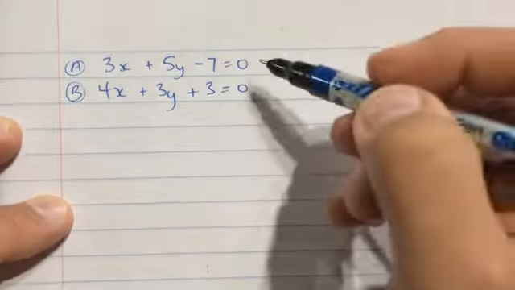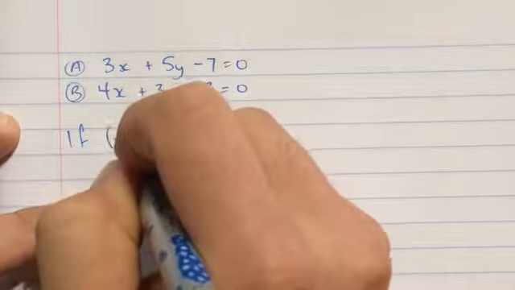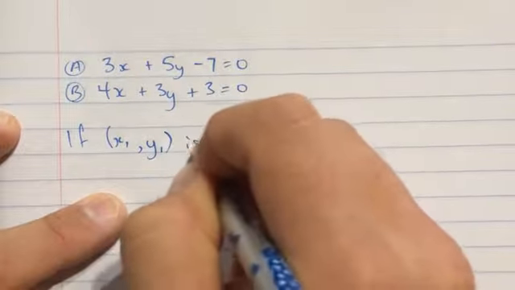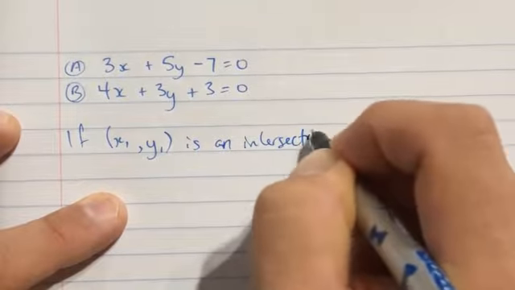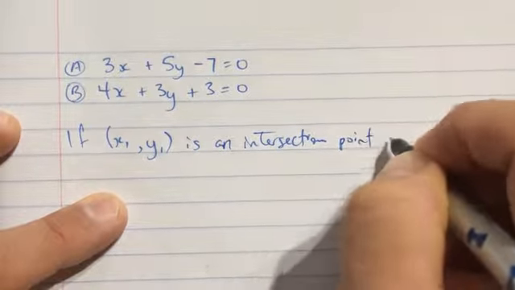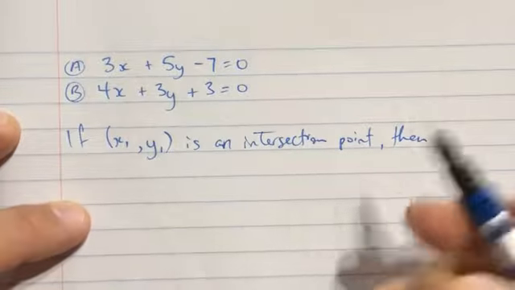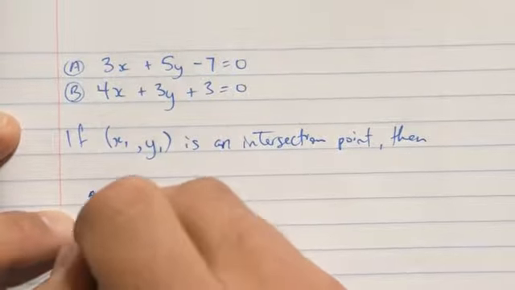Okay, so if we have an intersection point, then we know the two equations are both true at those points.